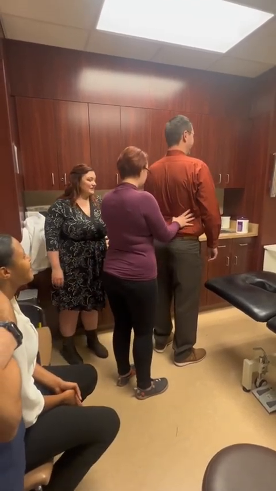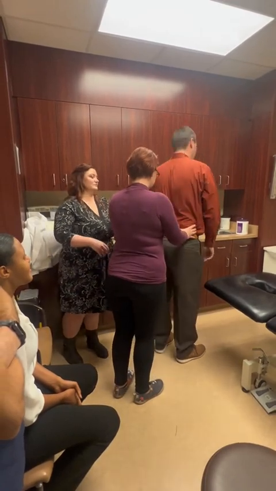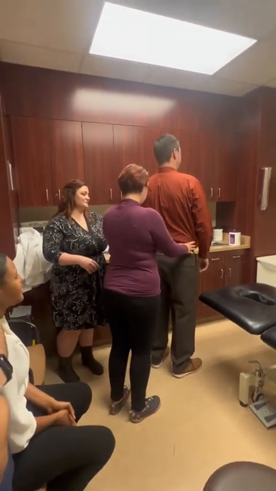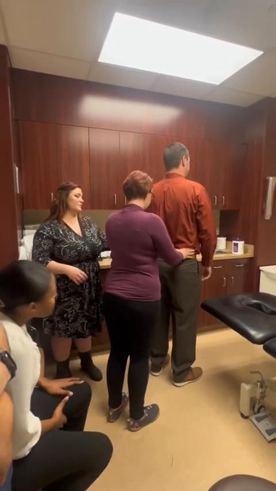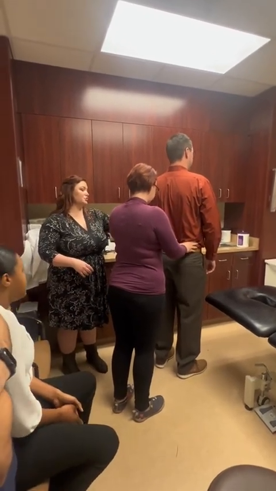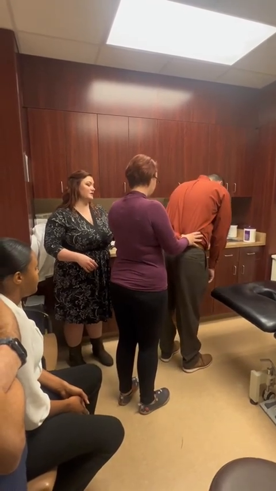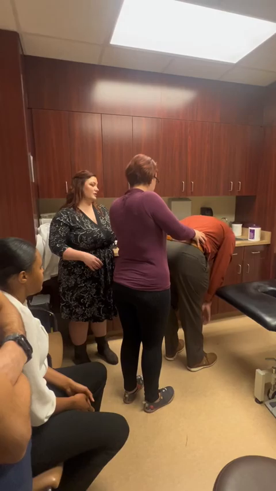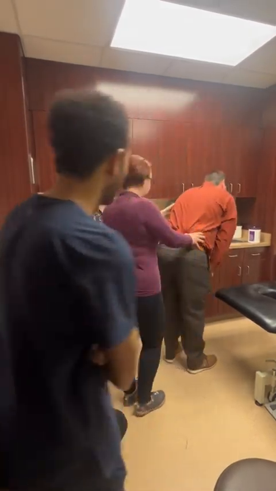Okay, good. Bend forward for me. Hold on. Find his iliac crest, and then follow it around to where the PSIS is. Yep, right here. Don't push so hard, just light with your thumbs. It's going to bend forward. Okay, good.